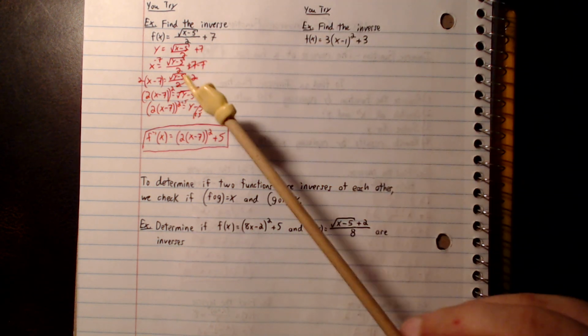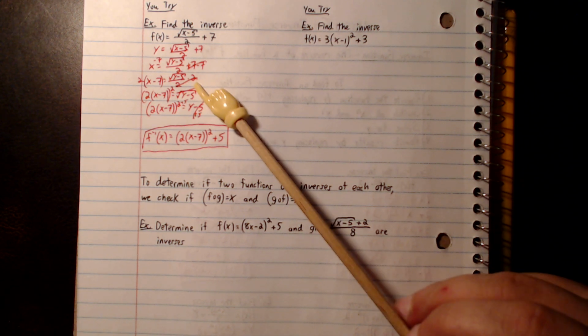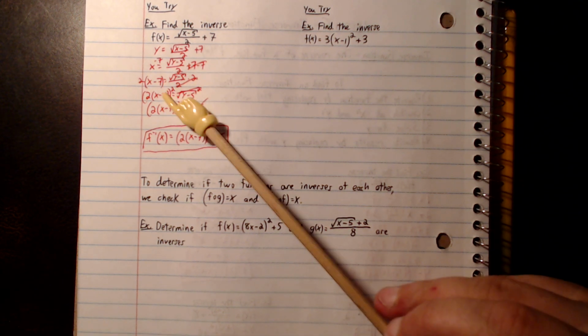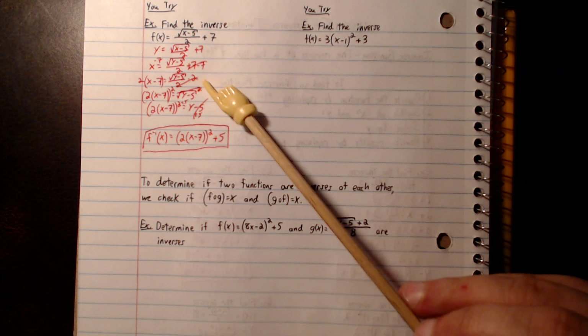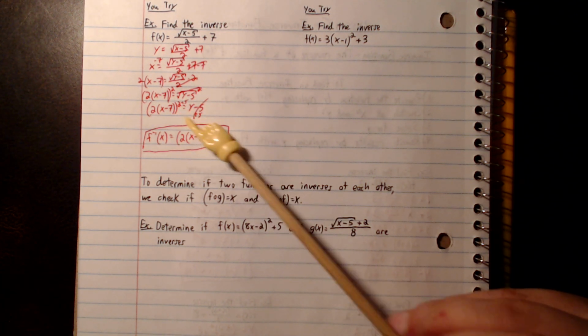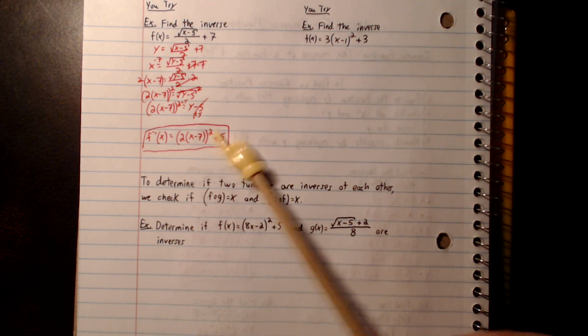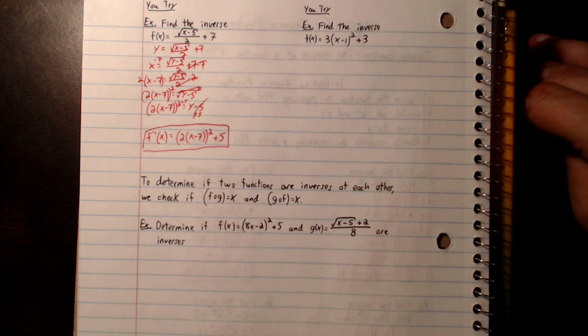But you would have had to have subtracted 7 first from both sides, multiply by 2 on both sides, including those parentheses, square both sides to get rid of the radical, make sure you include parentheses as well, and then add 5 to both sides. That 5 is outside of the squaring. Make sure it appears there.